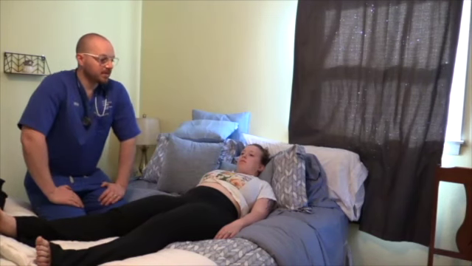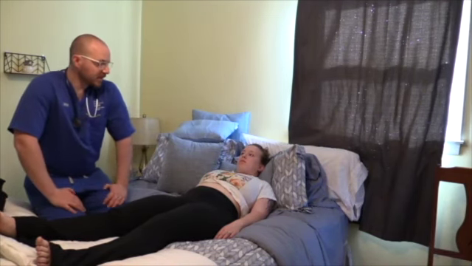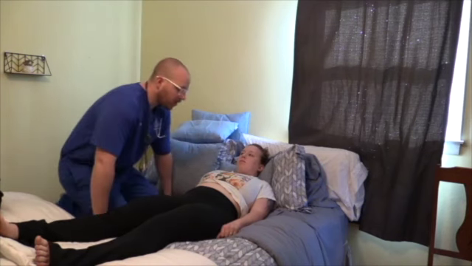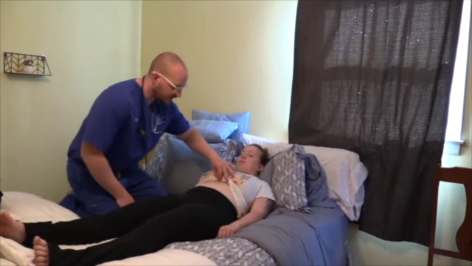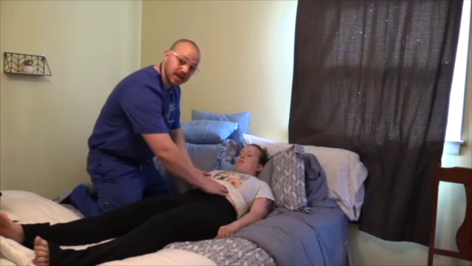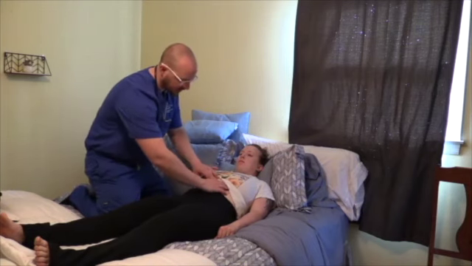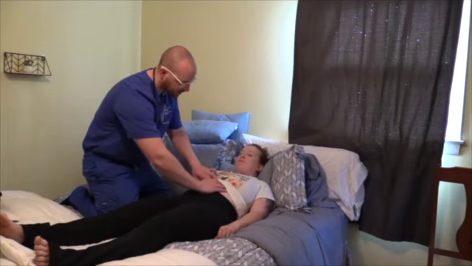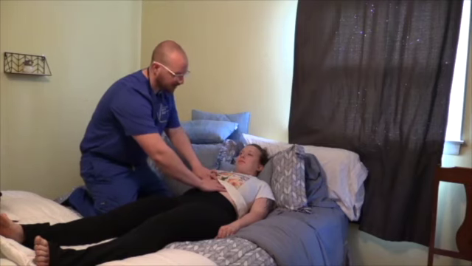Then what you want to do is palpate for aortic pulsations, and you want to feel out from either side of the abdomen in the epigastric area, and you want to move your fingers in for 1 to 2 centimeter width, and good, you feel it.